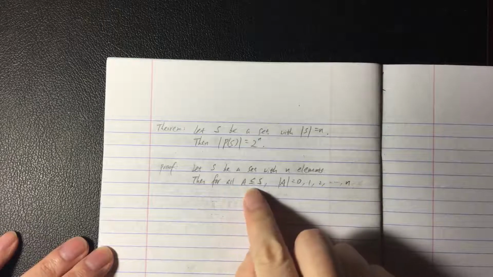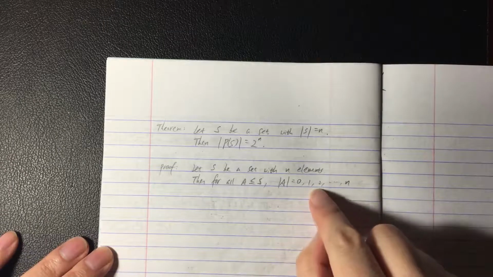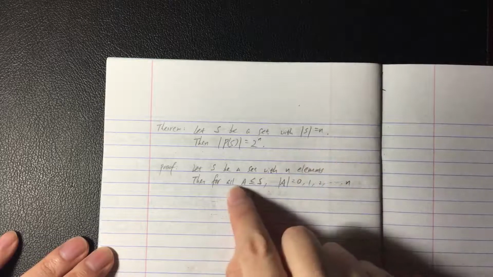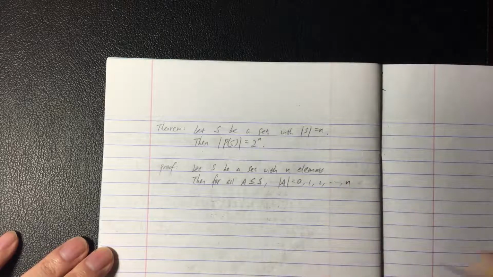If A is a subset of S, A may have 0 elements, 1 element, 2 elements, at most n elements. Since S has n elements, a subset of S can have at most n elements.